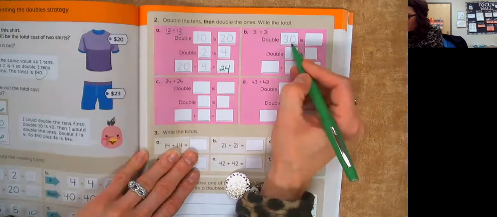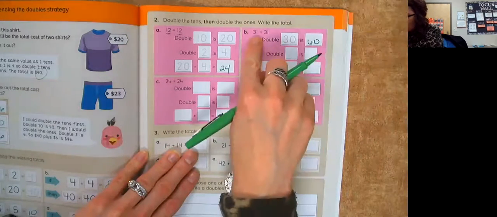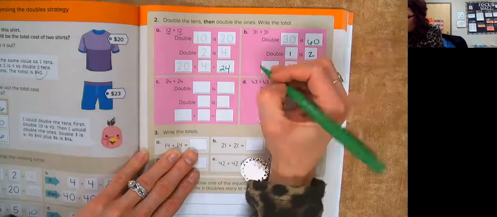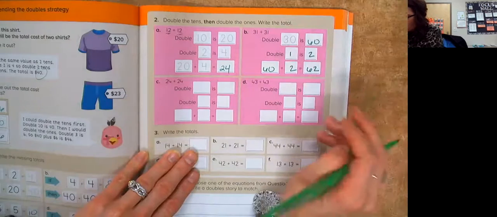So over here, double 30. So 30 and 30 would be 60. And then it's 31 plus 31, so we have to double the ones. 1 and 1 is 2, so it would be 60 plus 2 is 62.